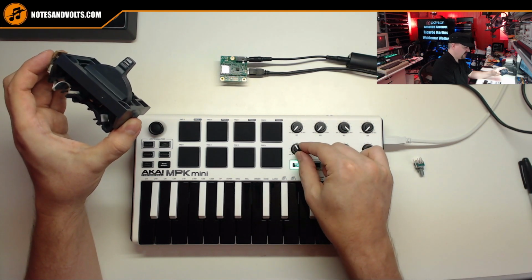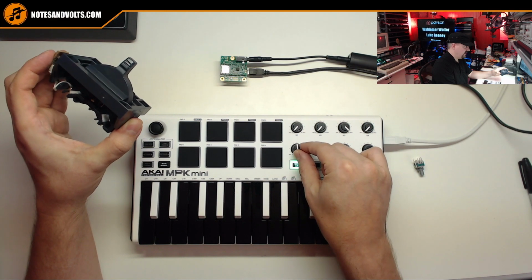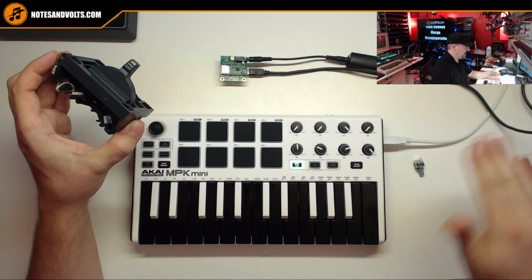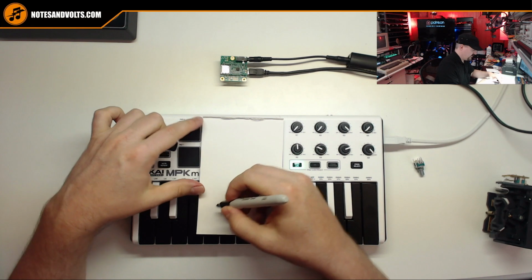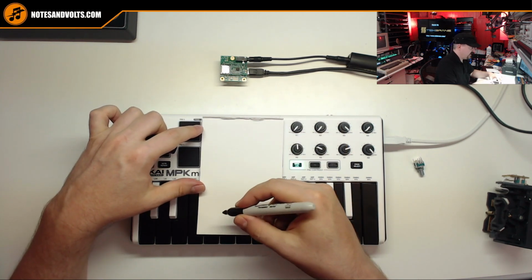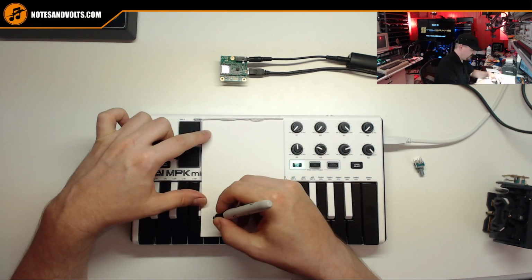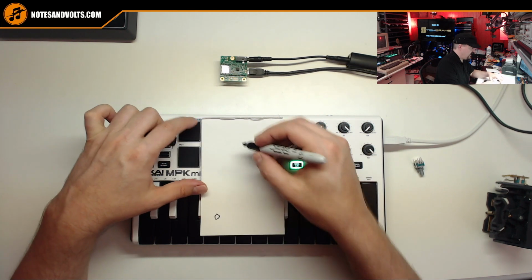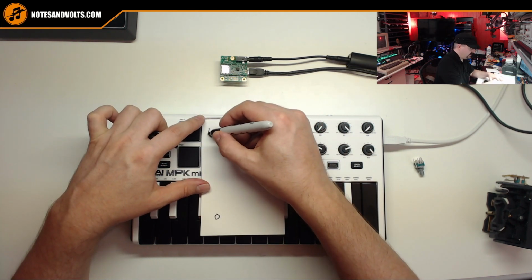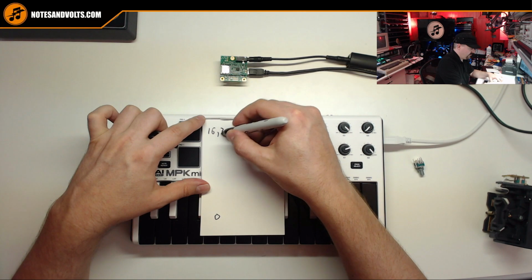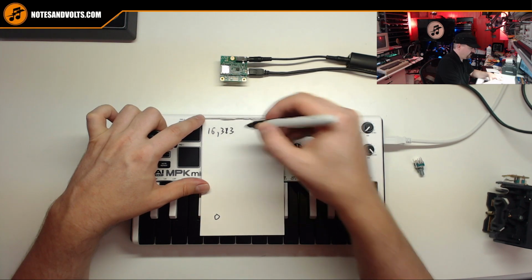But I always want to come back to the middle for my natural note or my no bend note. So my 14-bit value for my pitch bend wheel at the low end goes from 0, and at the upper end goes to 16,383.